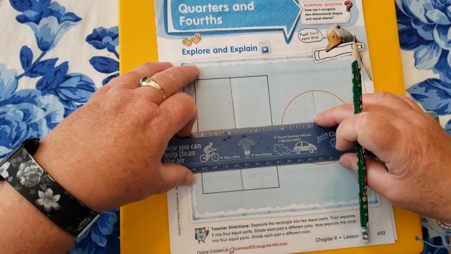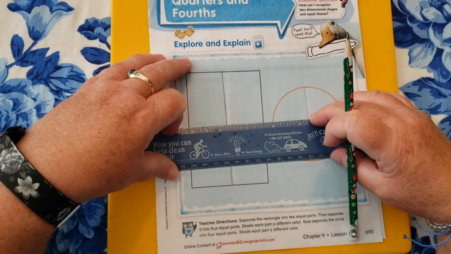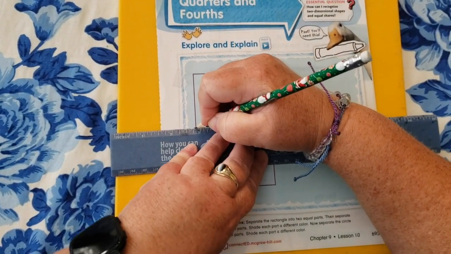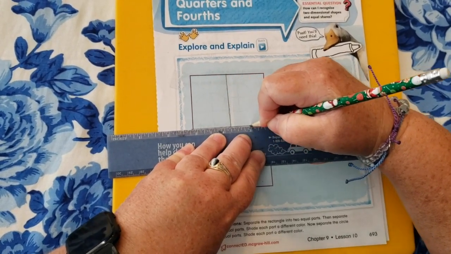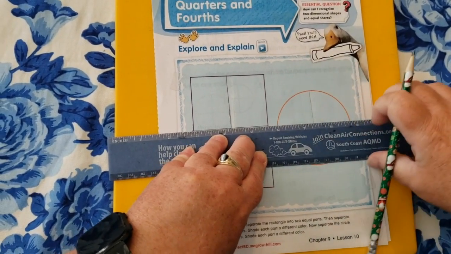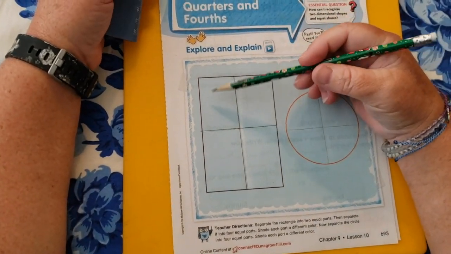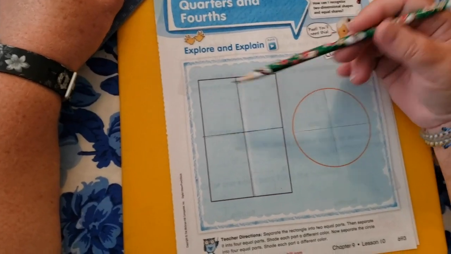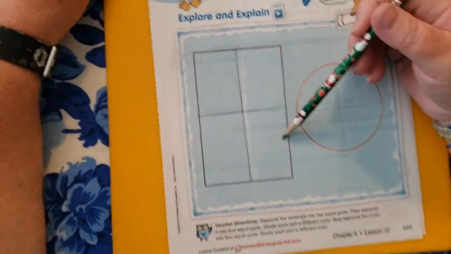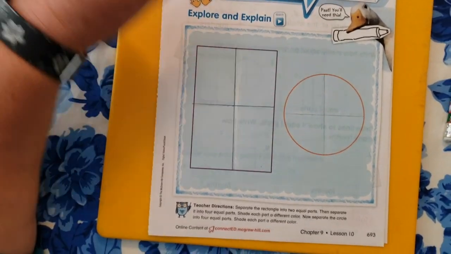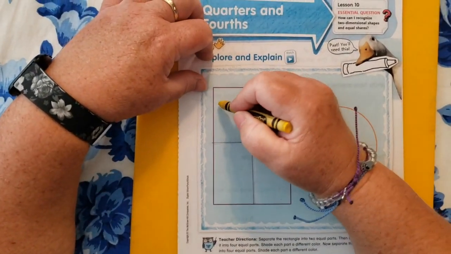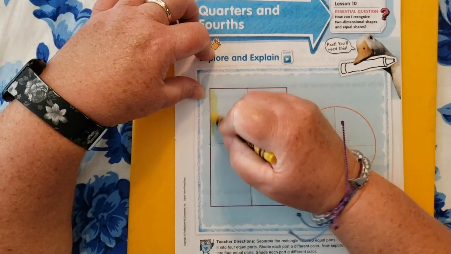So this time we'll go this way, and we're going to draw our straight line this way. And now you'll see we have 4 parts. That's fourths. 1/4, 2/4, 3/4, 4/4 makes one whole. And we're going to shade them or color them, each one a different color.